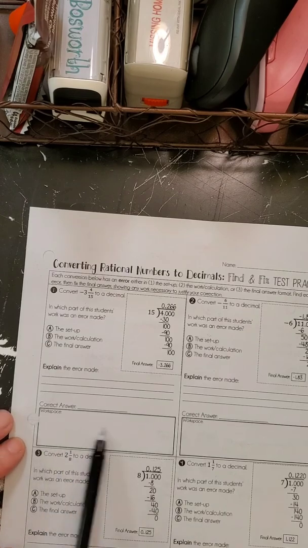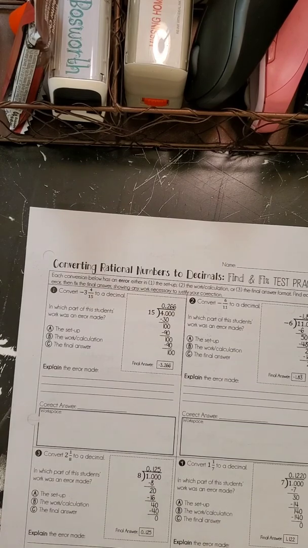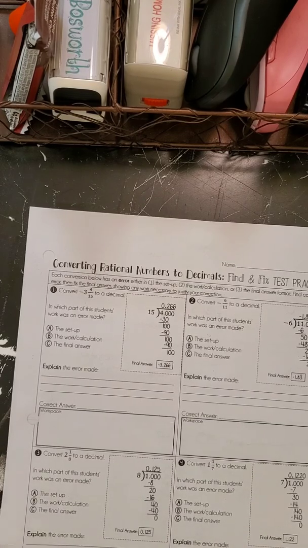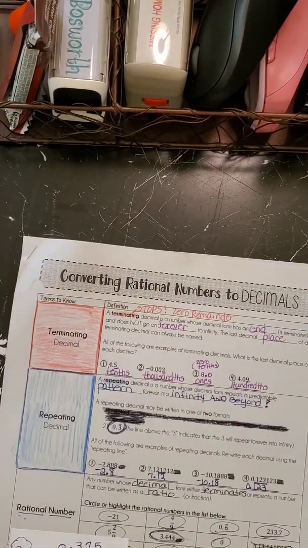So down here in your workspace is where you could do your work, and then you're going to compare. But do the work first. The only way to really check somebody else's work is to do the work yourself. All right? So there you go. That is our converting rational numbers to decimals, and we will continue this. We'll have a couple of days of this, and then we're going to get ready for our unit test. All right.